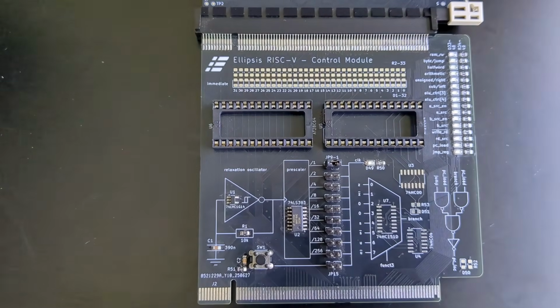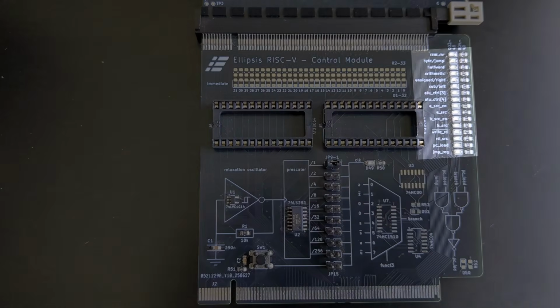The outputs of the control are indicated here with some LEDs, so we'll be able to see if our ROM configuration is implementing the right signals by programming in some instructions and having a look to see what control signals are coming out on these LEDs.